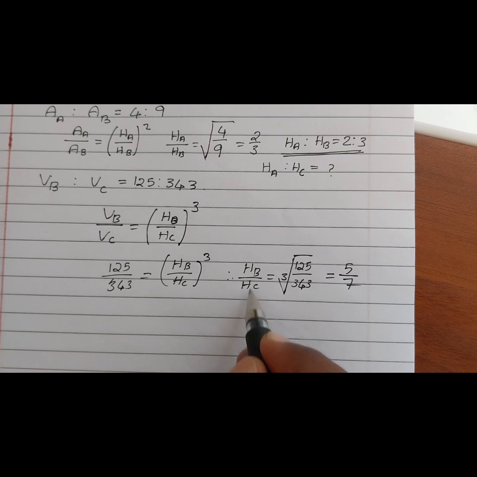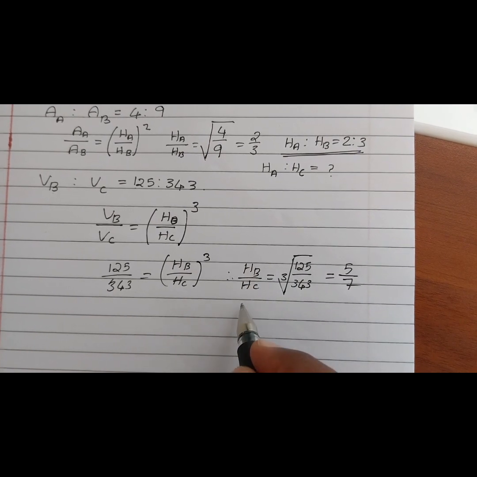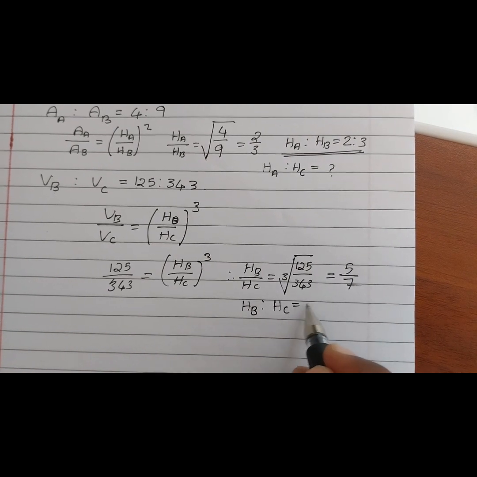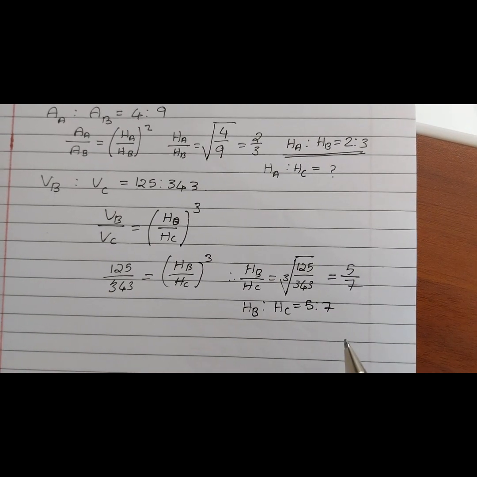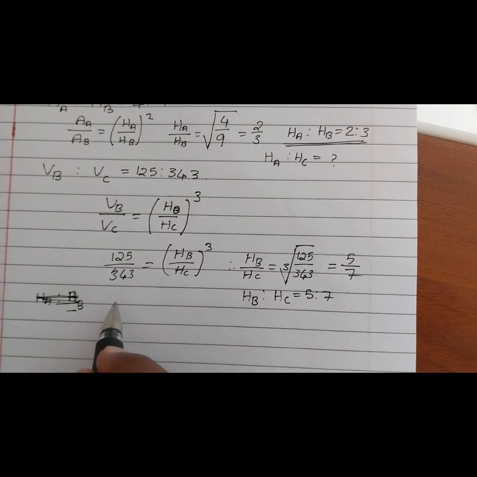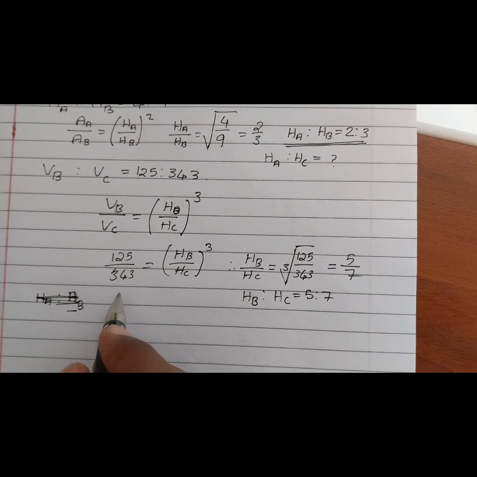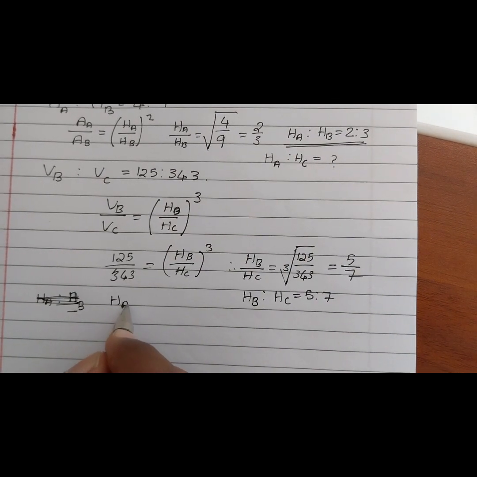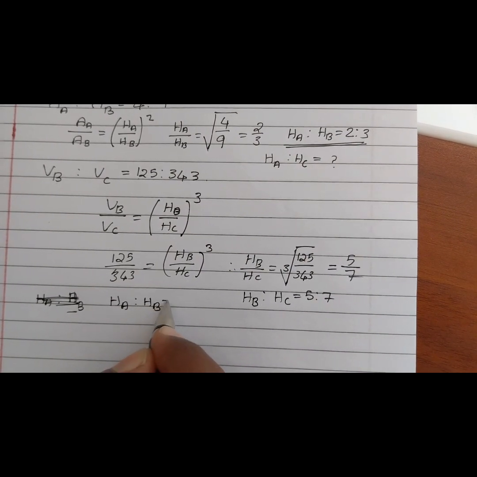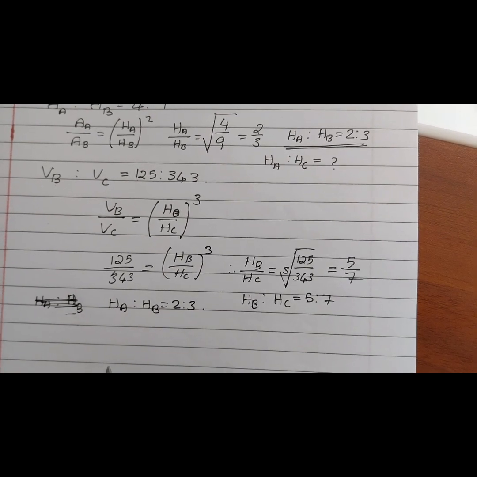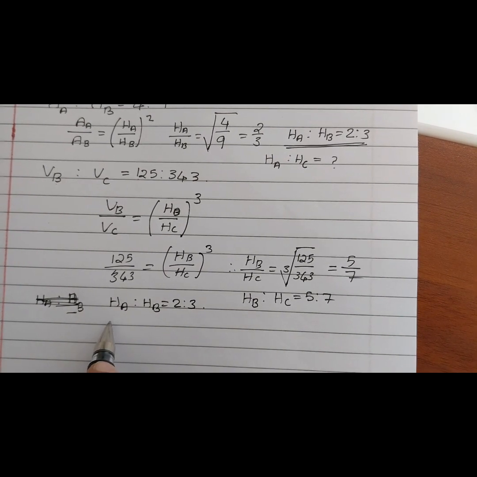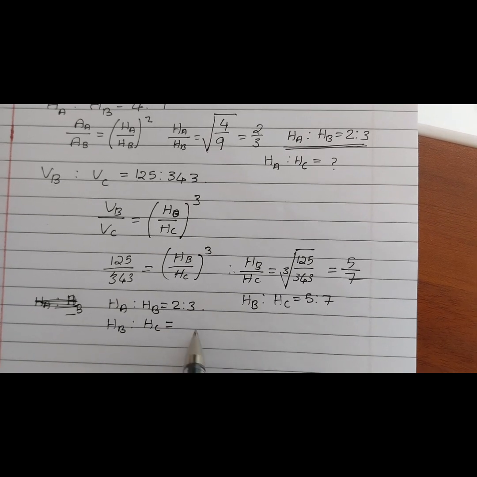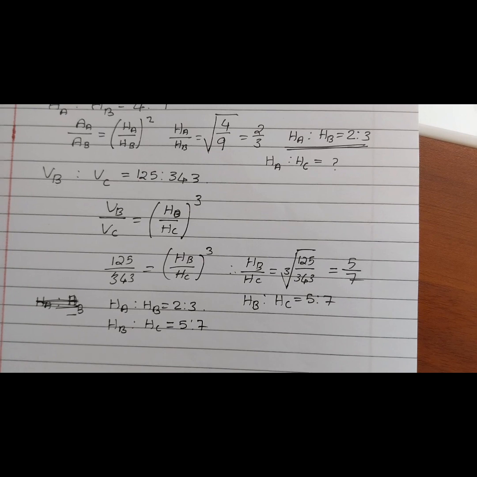So you have the ratio between heights of B and C as height of B is to height of C equals 5:7. Now we have the relation between height of A and B in the first part as height of A is to height of B is 2:3. And in the second part you have the relation between height of B is to height of C is 5:7.